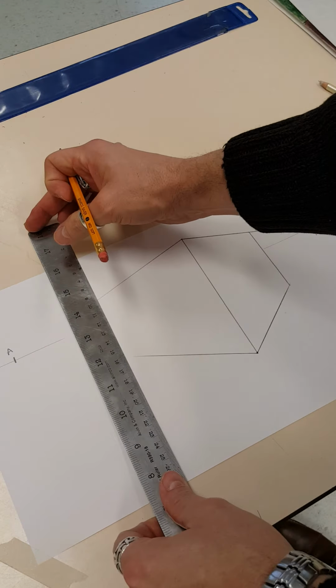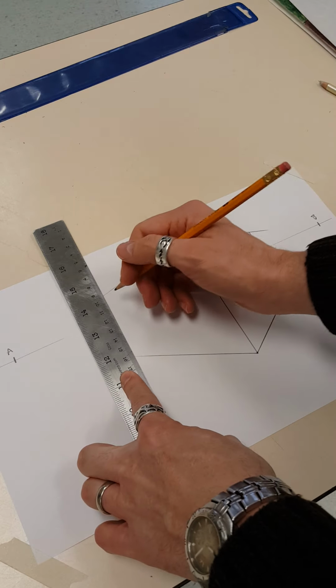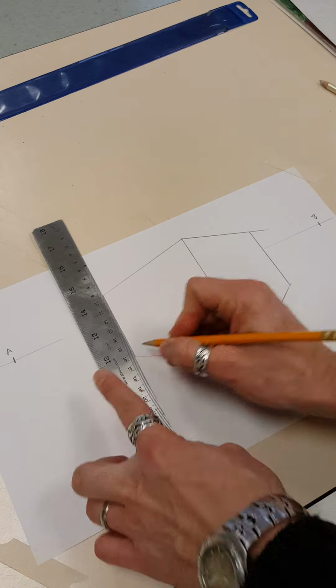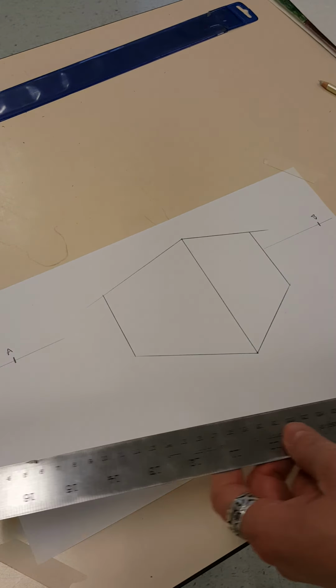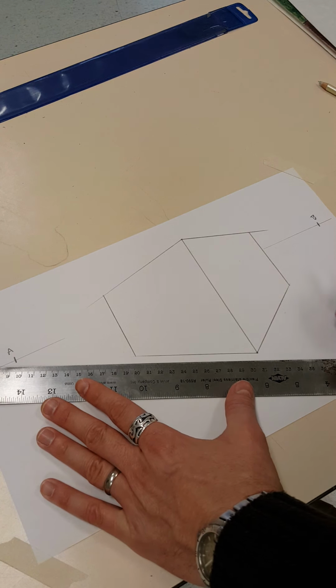Same thing on this side. I'm going to make this one a little longer, in other words, a little longer that way, which means this line back here is probably going to be a little shorter actually. And there's my building. Now with this, I'm going to go ahead and do my sidewalk.